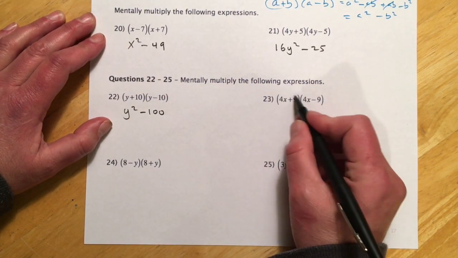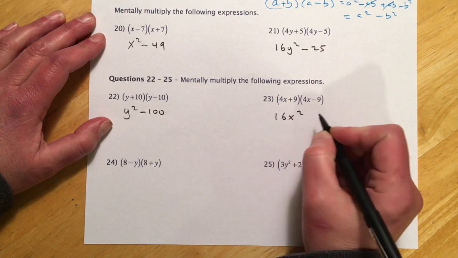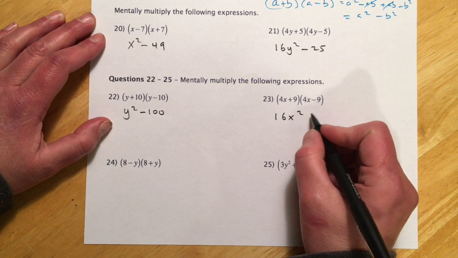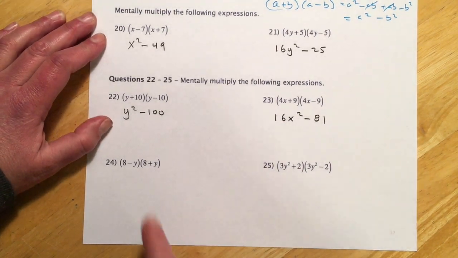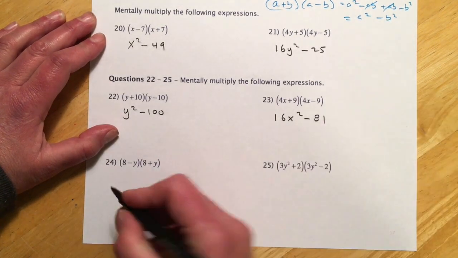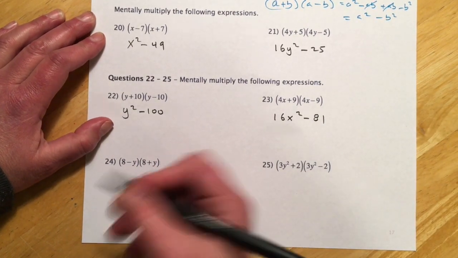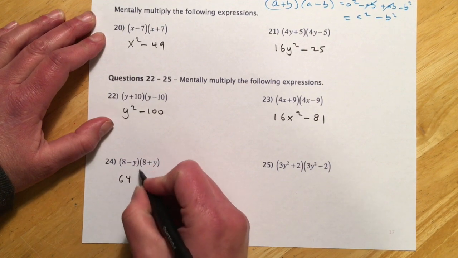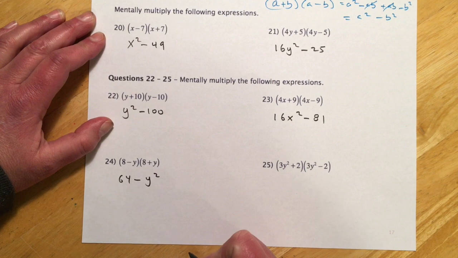This one, so this is our a, that's our b, so 4x times 4x is 16x squared. And then 9 times 9 would be minus 81. This one, it's written kind of a backwards order, but it's cool. This is a, this is b, so 8 squared would be 64, and then minus the y squared on the end.